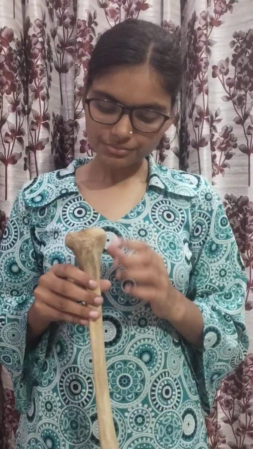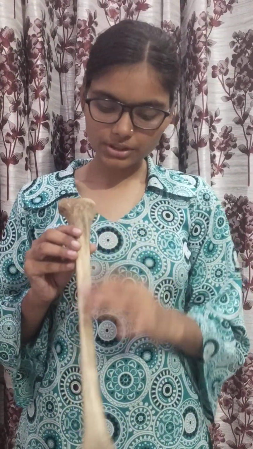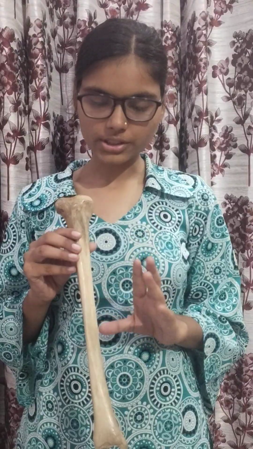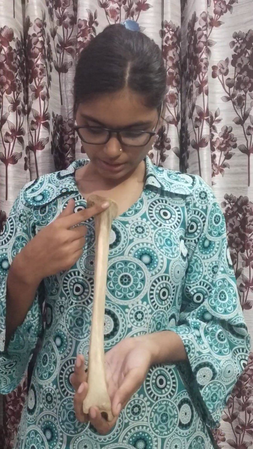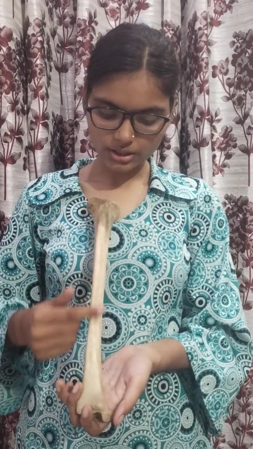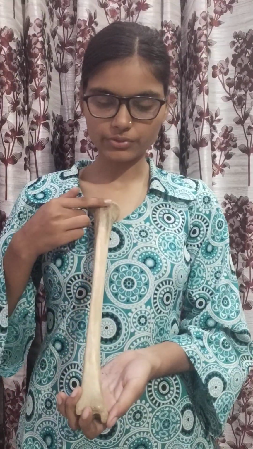Fine. So the tibial tuberosity faces anteriorly, and the shaft has three borders and three surfaces. The first one is the anterior border, which is a very sharp, S-shaped border. It extends from the tibial tuberosity up to the anterior margin of the medial malleolus. This is the anterior border of the tibia. It is the sharpest border of the tibia.